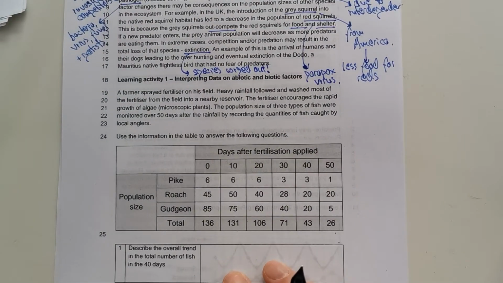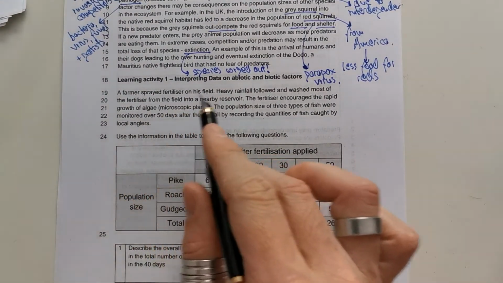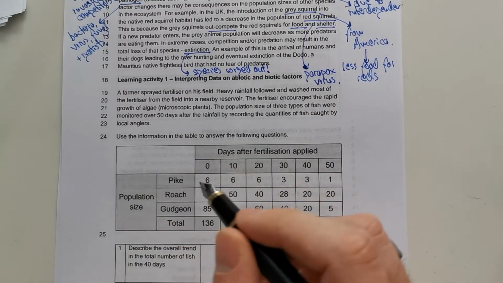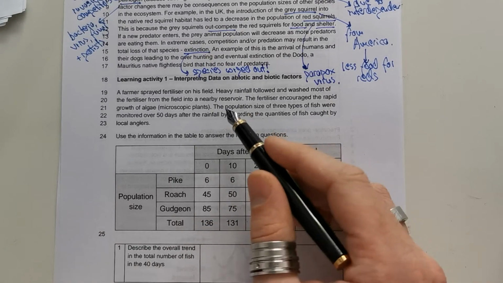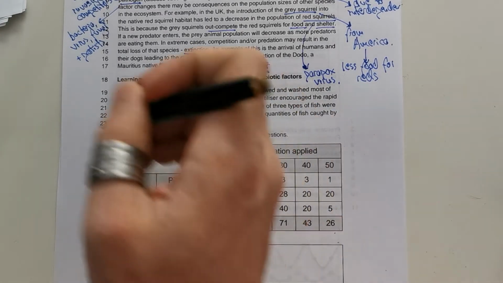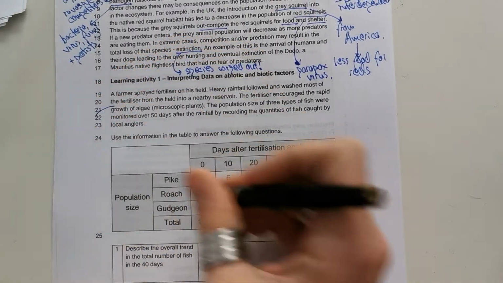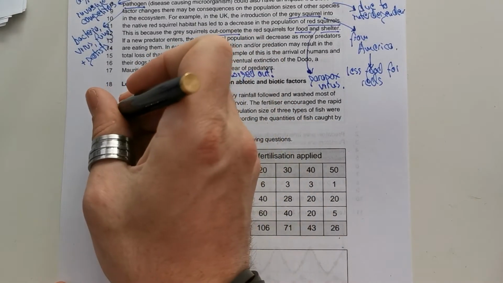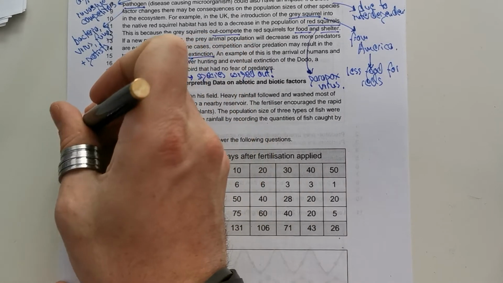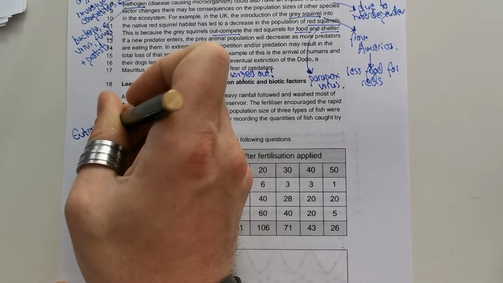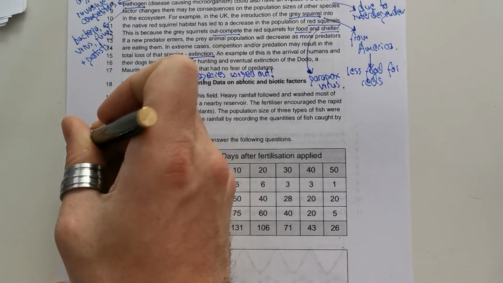So have a look at the bottom page here. A farmer sprayed fertiliser on his field. Heavy rainfall followed and washed most of the fertiliser from the field into the nearby reservoir. The fertiliser encouraged the rapid growth of algae. Now this process itself, you might have come across before, where fertiliser is used, it gets washed into rivers and streams and lakes and makes algae grow, is eutrophication.